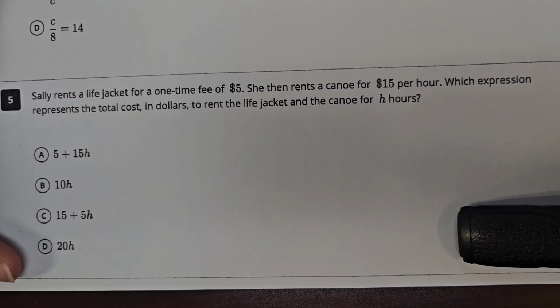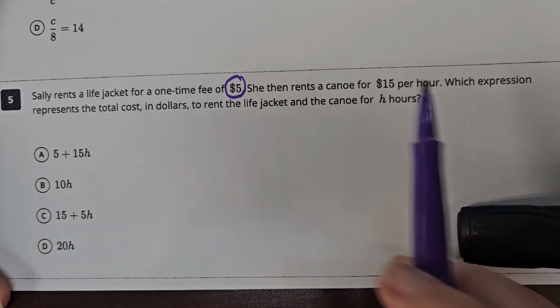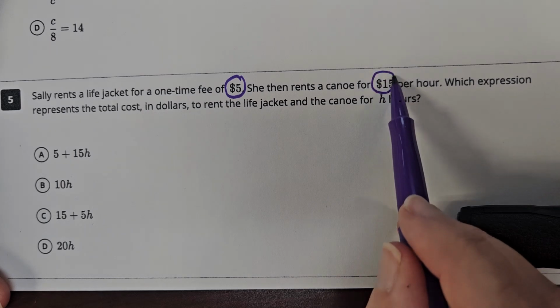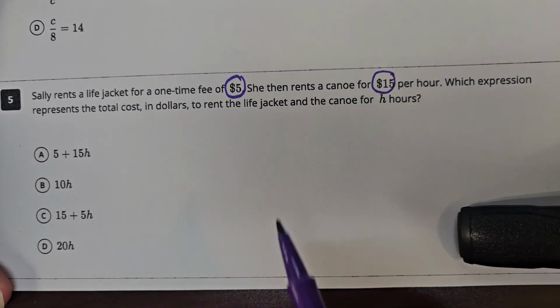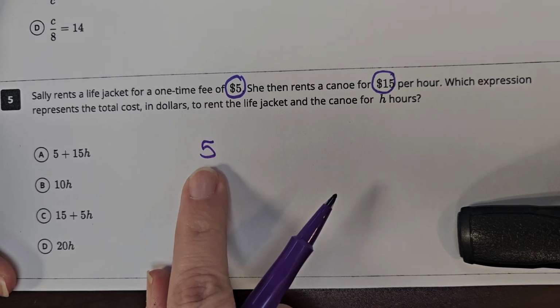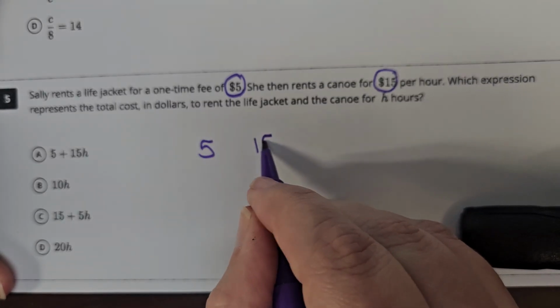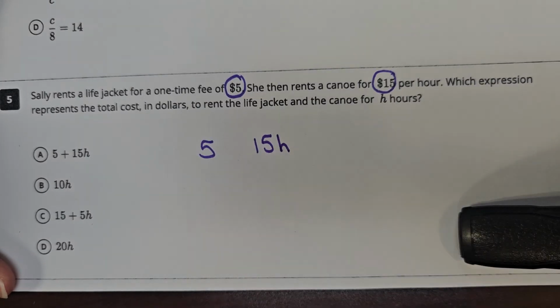Sally rents a life jacket for a one-time fee of $5. Then she rents a canoe for $15 per hour. Which expression represents the total cost in dollars to rent the life jacket and the canoe for H hours? So once again, we have a flat rate that is not affected by how much time you use it, and another rate that is affected by how much time you use it. So the life jacket costs $5 no matter how long you wear it, whether you wear it for 2 minutes or 2 hours. The canoe is $15 per hour.